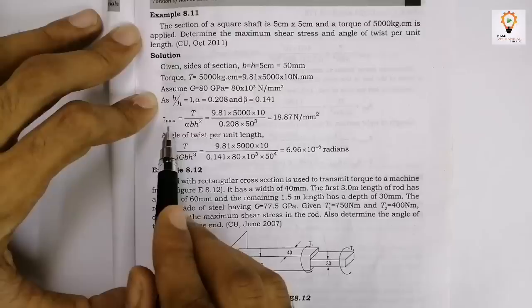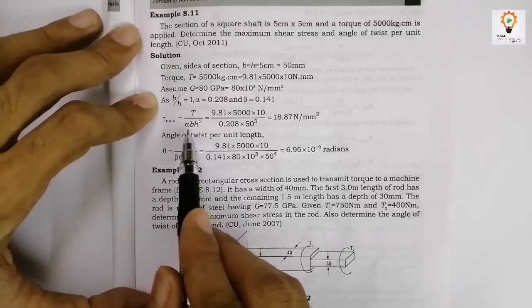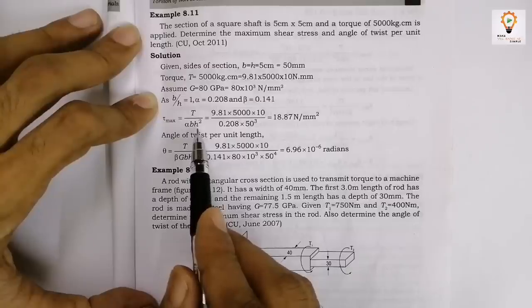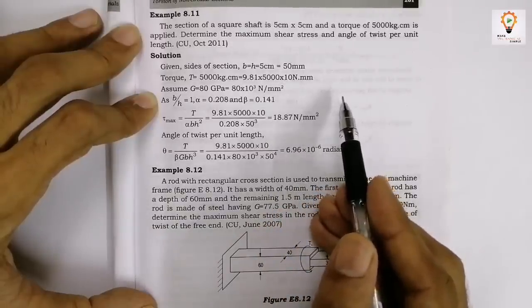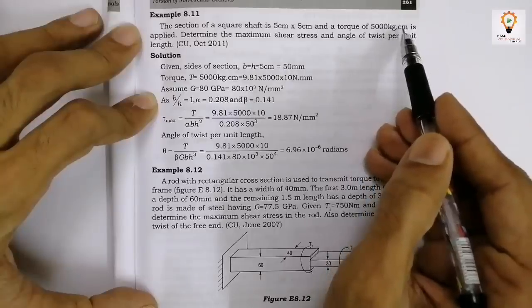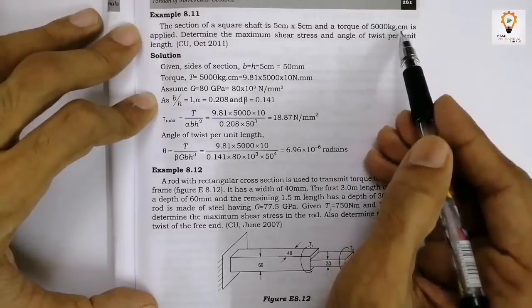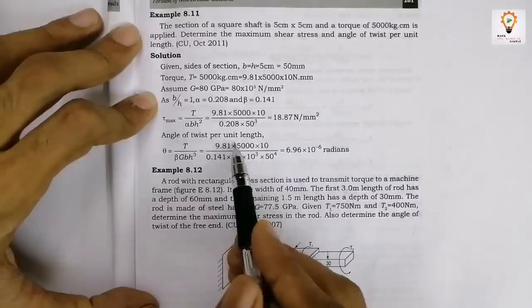So, now tau max is equal to capital T divided by alpha BH square. You can substitute for alpha 0.2. B and H values are already given. Now, the only thing you have to remember is to take care with the units. Here 5000 kilogram centimeter should be converted to Newton meter or Newton mm, whichever is convenient for you, and you have to work out with the units accordingly.